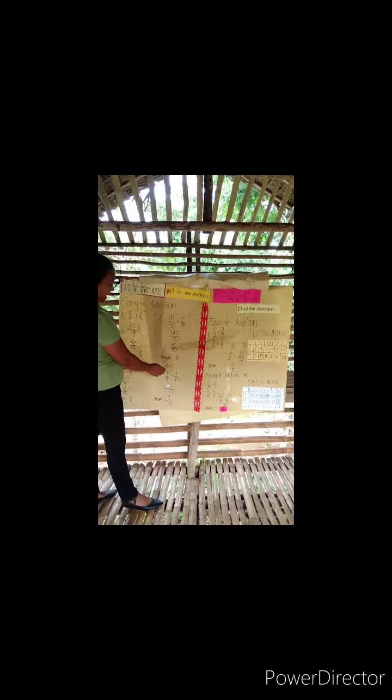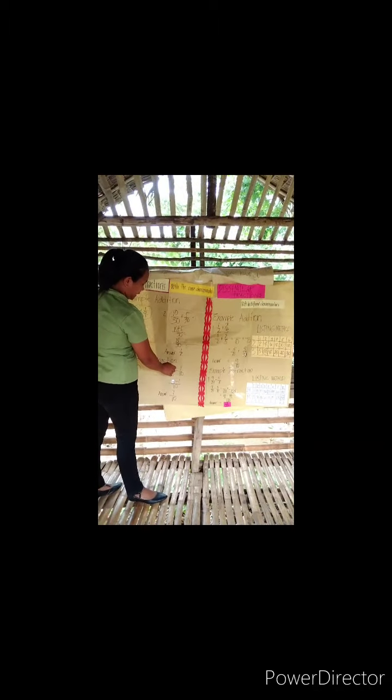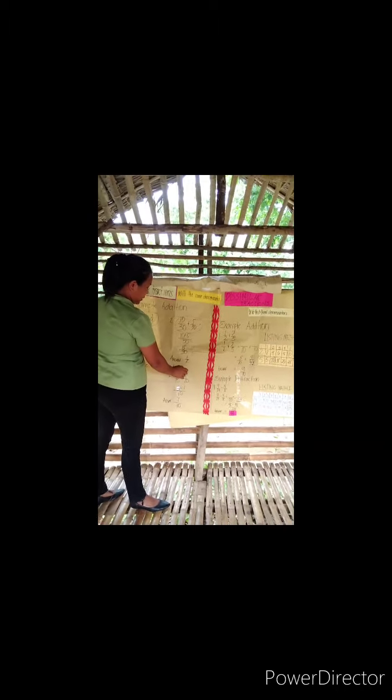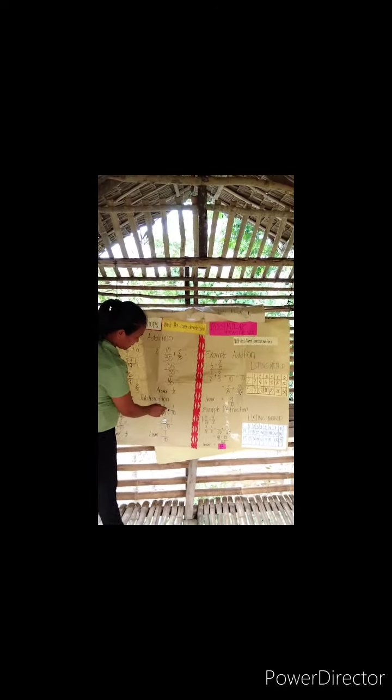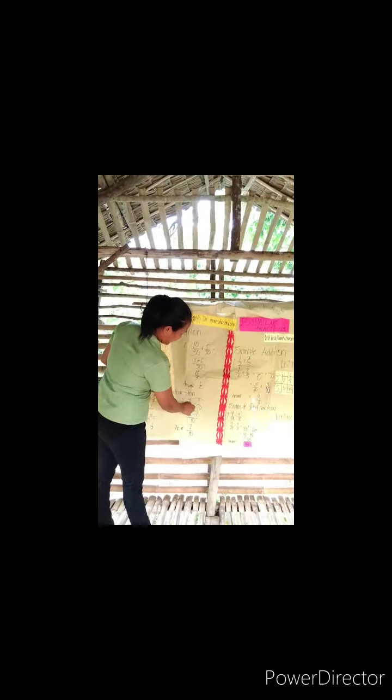Okay. Any question, class, in subtraction? Okay, I have another example. 8 over 10 minus 1/10. Again, class, of course, we copy the given fraction. Then, second is to subtract the numerator.